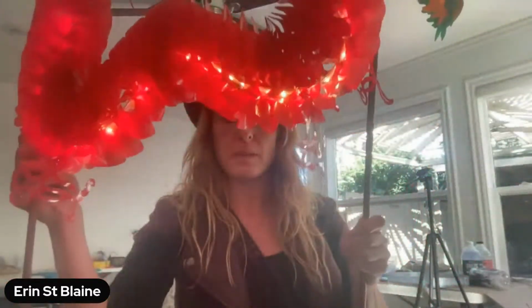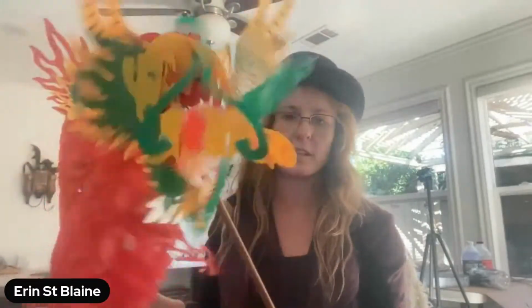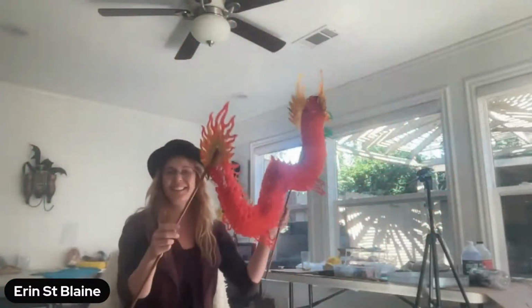And then I did the code in MakeCode. So came up with a pretty cool little flame effect, which runs all the way through the length of his body. So this is a super cool project, easy to do for kids, everything like that. And he's really fun. Like I can't stop just dancing. Yeah, that is neat.